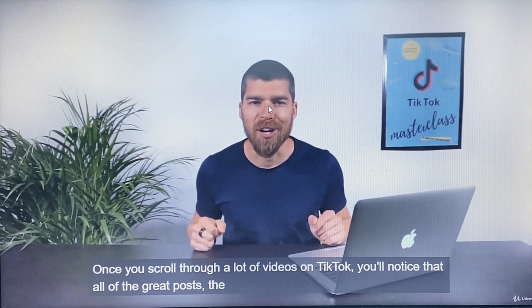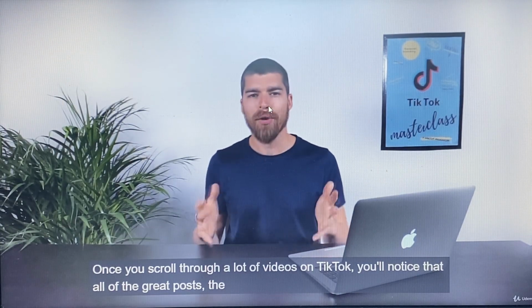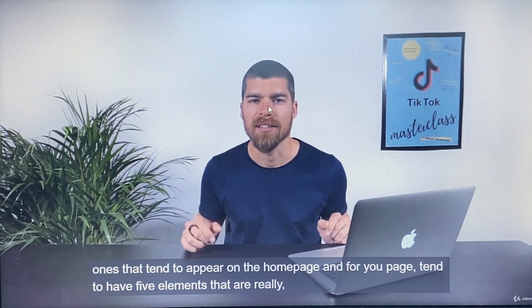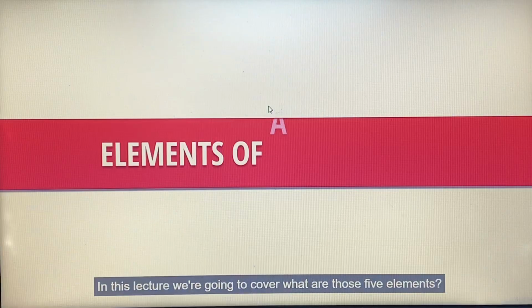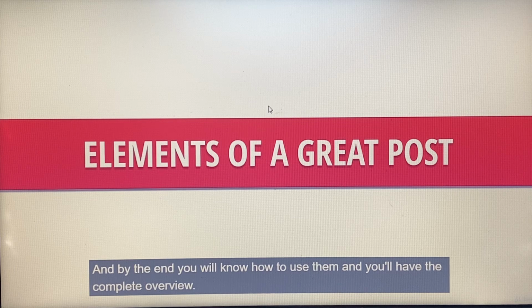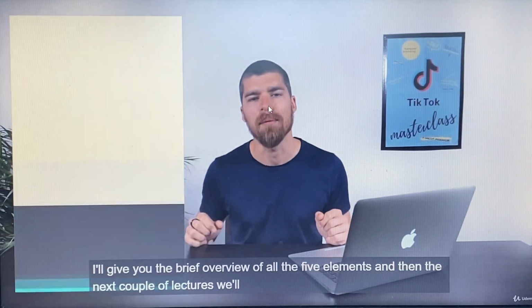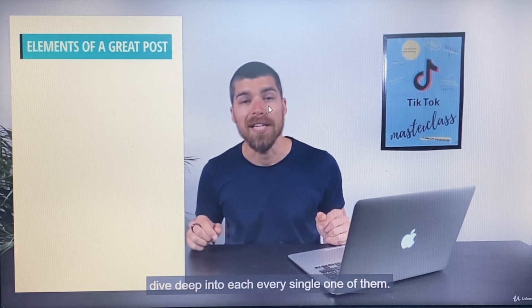Once you scroll through a lot of videos on TikTok, you'll notice that all of the great posts, the ones that tend to appear on the homepage and For You page, tend to have 5 elements that are really working for them. In this lecture, we're going to cover what are those 5 elements, and by the end, you will know how to use them and you'll have the complete overview. Let's jump straight in. I'll give you the brief overview of all the 5 elements, and then in the next couple of lectures, we'll dive deep into every single one of them.